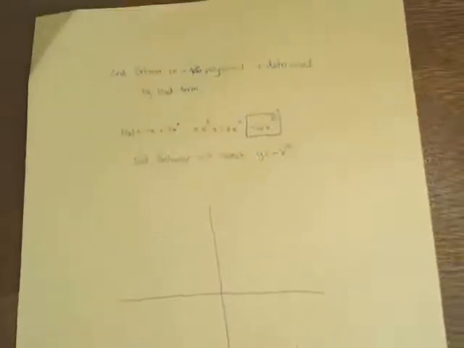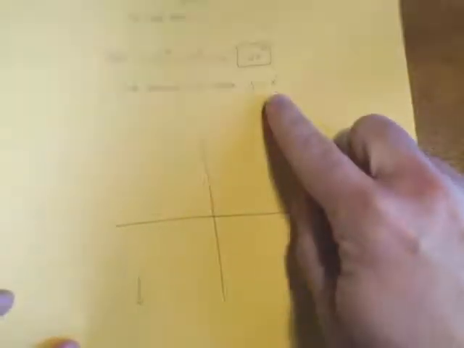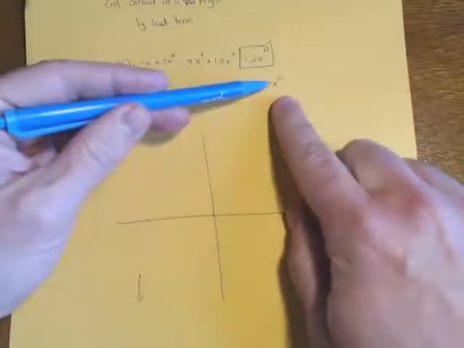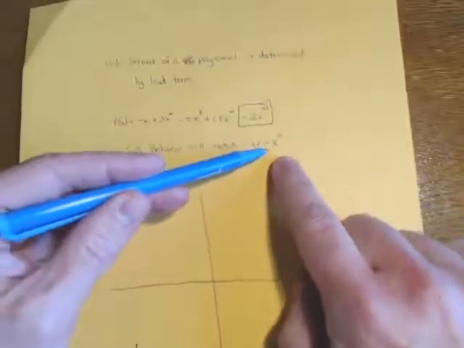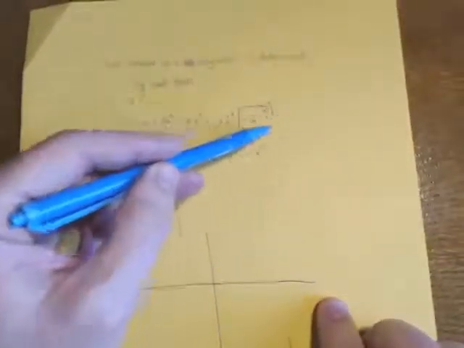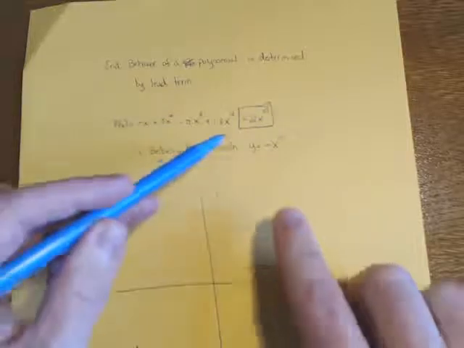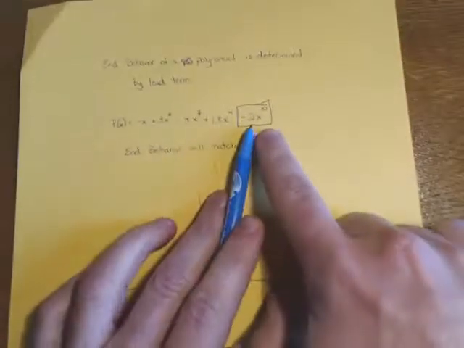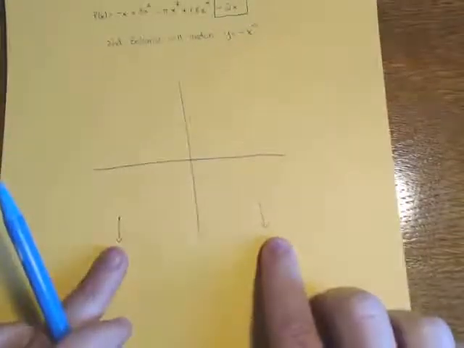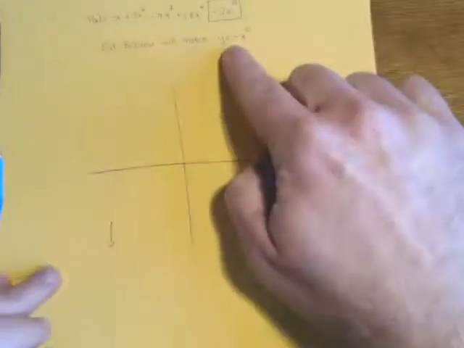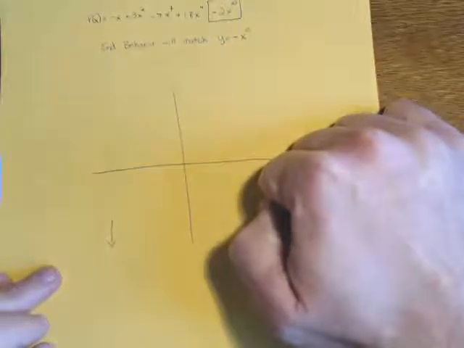You should also note, so even functions like this, and by the way, when I say even, I don't mean that this whole polynomial has to be even. I just mean the lead term has to be even. Even functions like this have end behavior that's symmetric: down, down, or up, up if that was a positive x to the 10th. Whereas odd functions, or I should say lead terms that are odd.